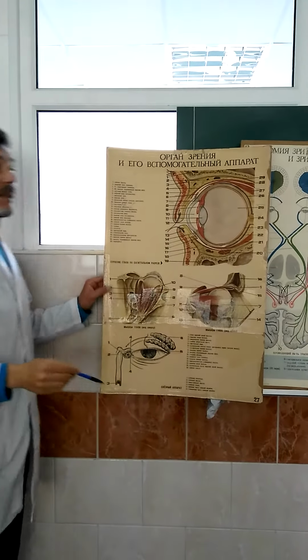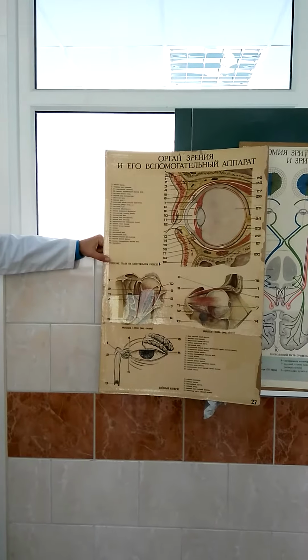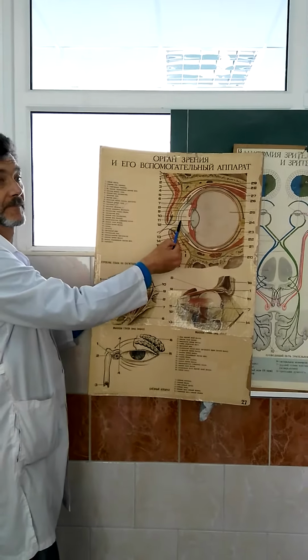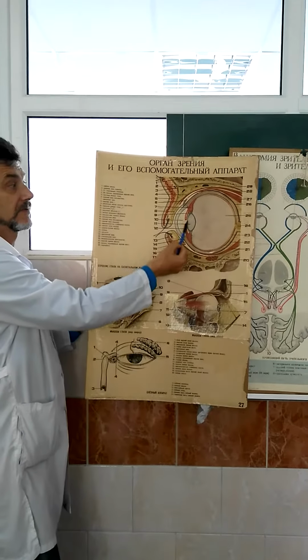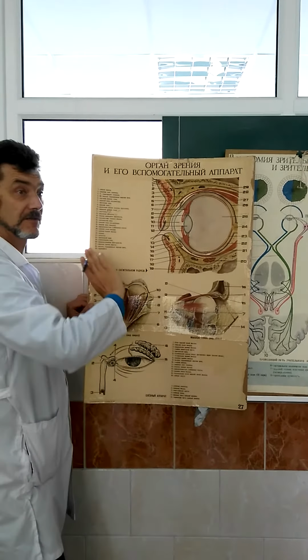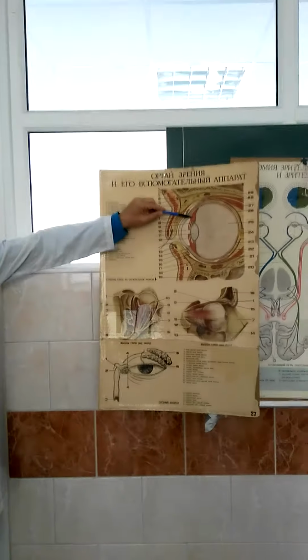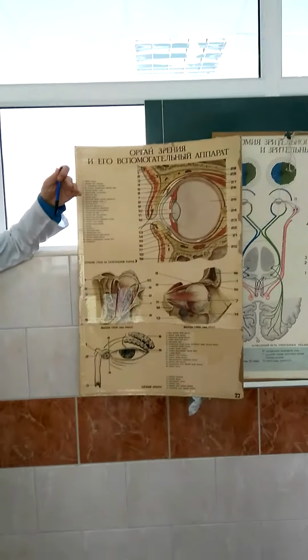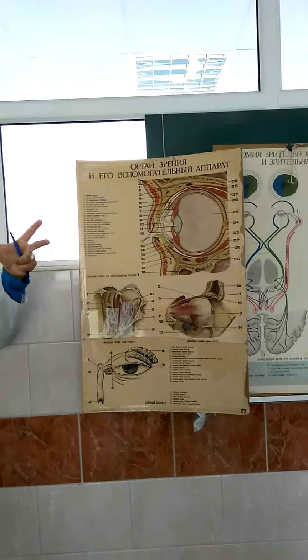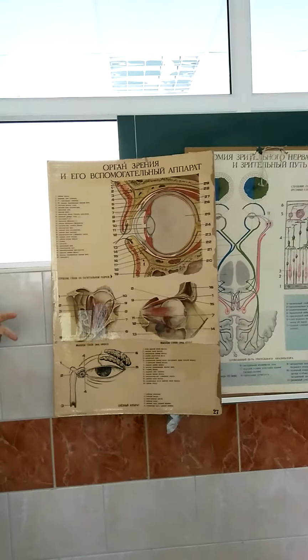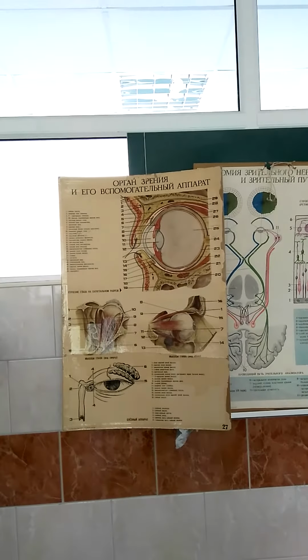It is a canal which receives the fluid from the chambers of the eyeball. This fluid enters this canal and moves out of the eyeball. In case the passage of this fluid is blocked, the pressure inside the eyeball is enlarged. Glaucoma, the name of this disease.